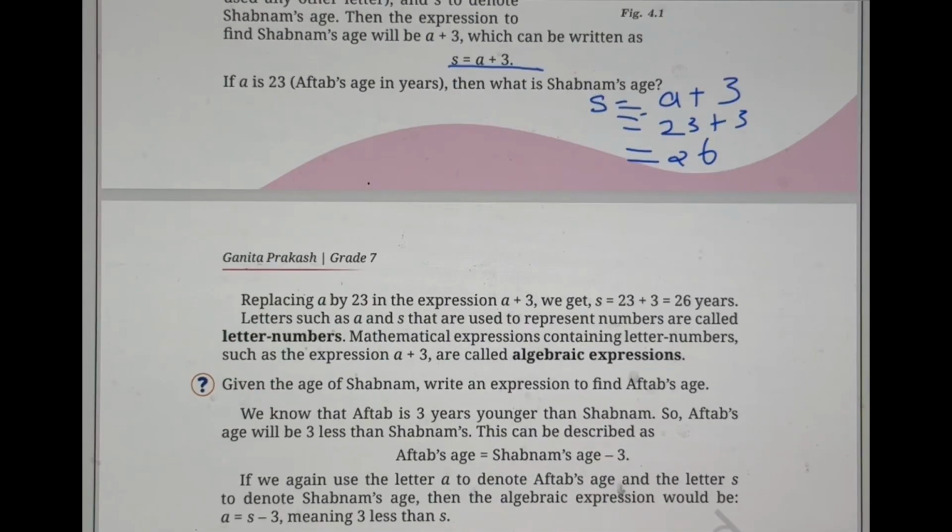Now what I explained just now is written over here, that by replacing A by 23, we get 23 plus 3, that is 26. So such letters A and S, the small letters, are used to represent numbers. Such are called letter numbers. And in mathematics, expressions containing letter numbers such as A plus 3 are known as algebraic expressions.